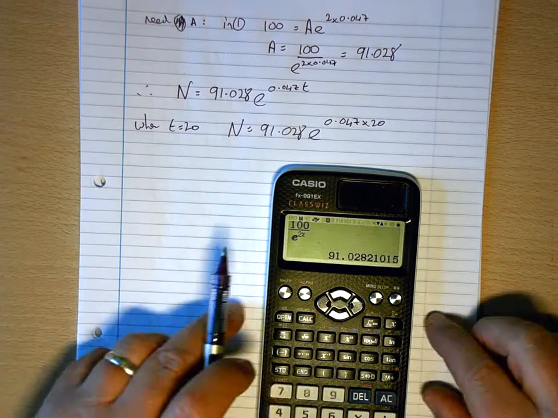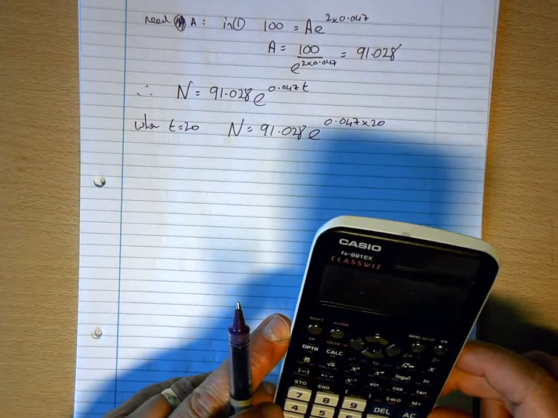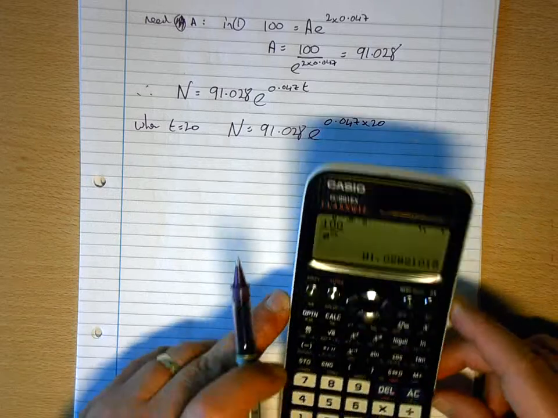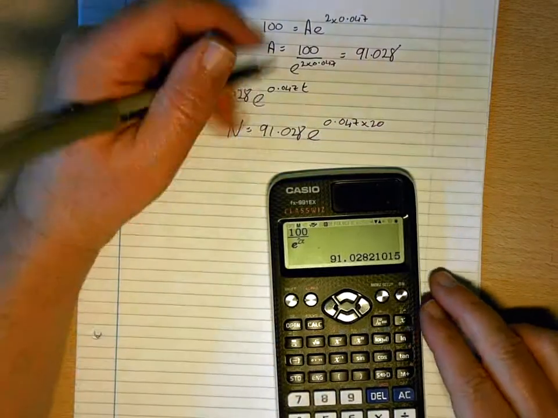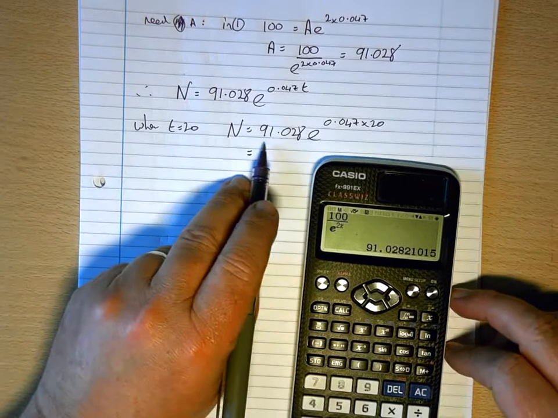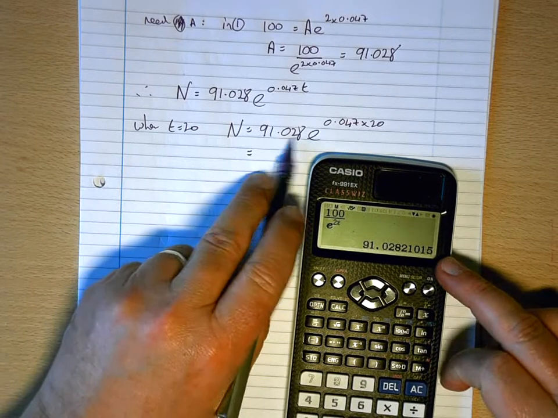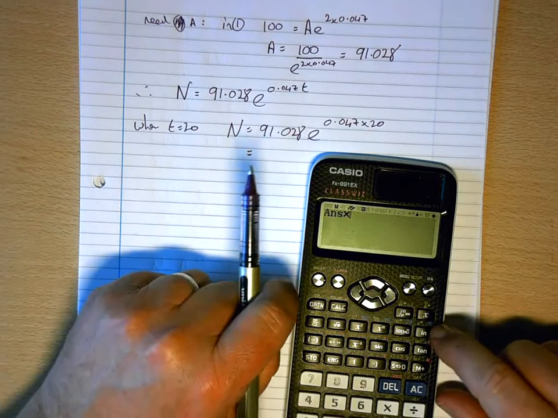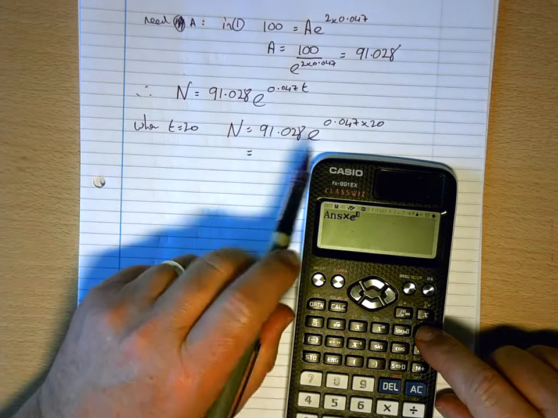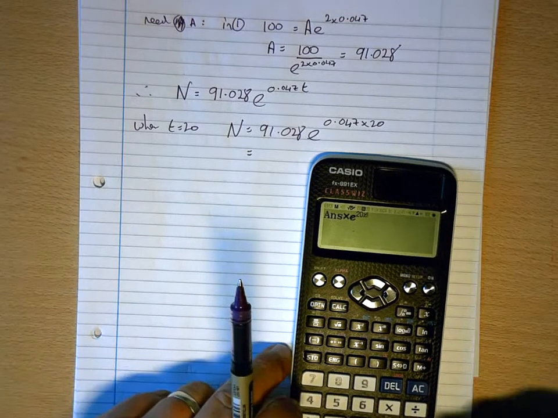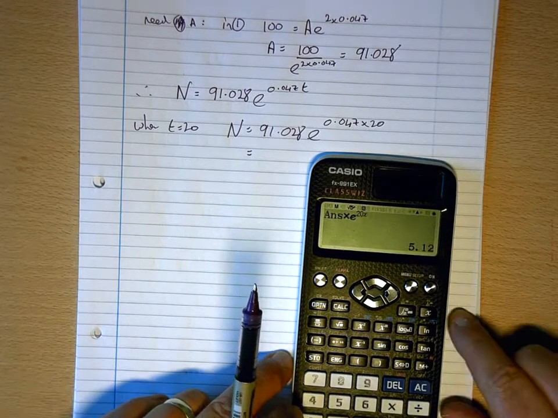Okay, something weird going on there. So I'll just put that in straight away. So rather than store that, it's going to be that times e to the 20x equals 5.12.